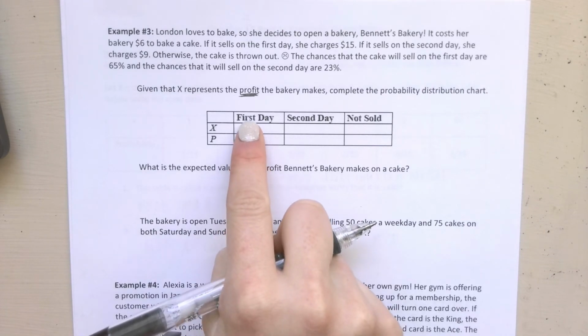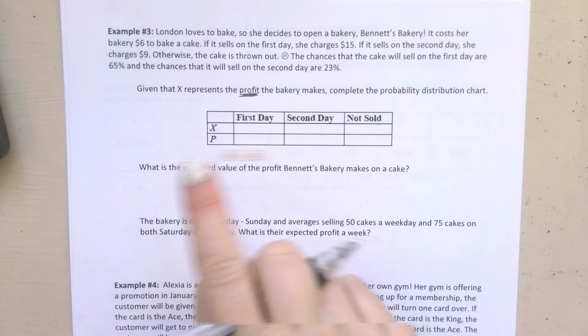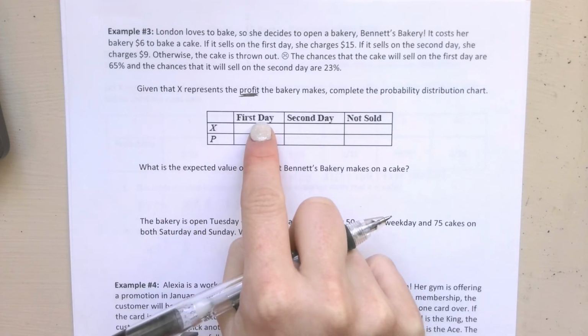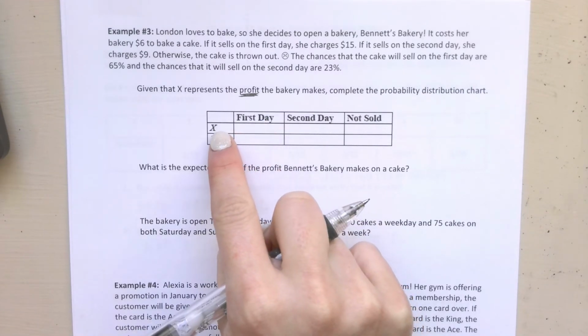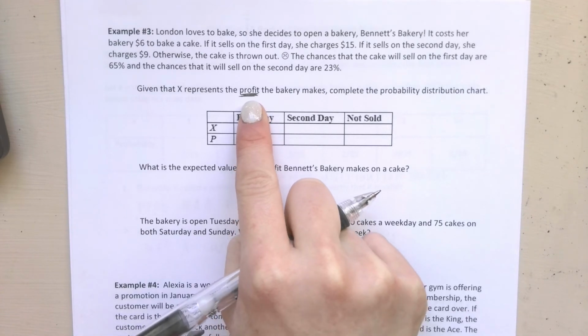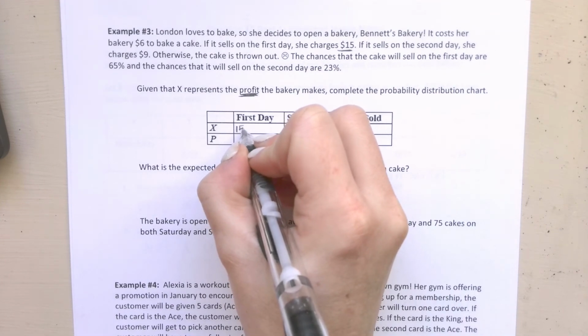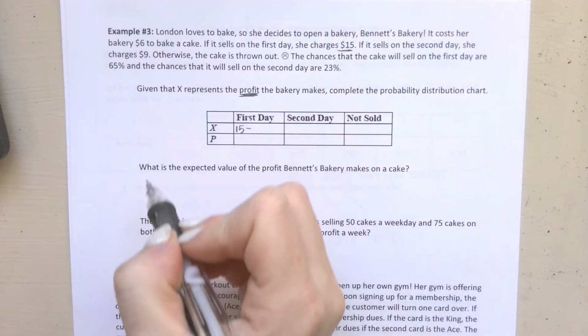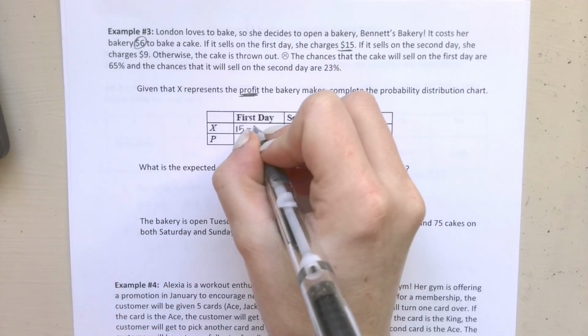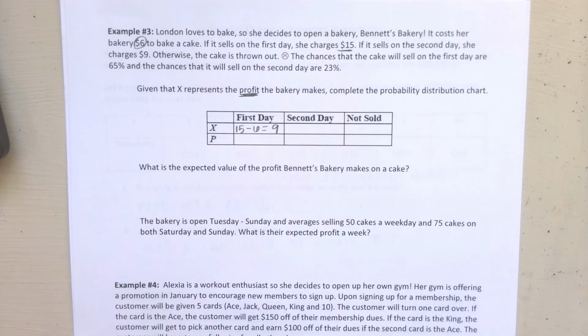So on the first day, and do notice that this probability chart is now going in the opposite direction. It's vertical instead of horizontal. So my first outcome here is that it sells on the first day. Remember that X is that profit. So in order to find the profit, we're going to have to take however much money she's making and subtract the cost that it took to make the cake. So on the first day, London was able to charge $15 for her cake, but I'm going to subtract $6 because it did take her $6 to make that cake. That means London is really profiting $9.